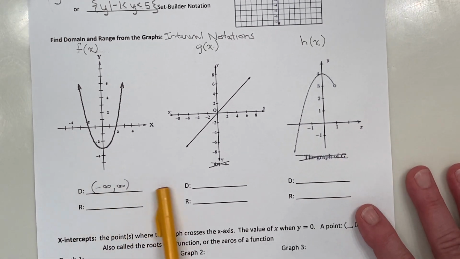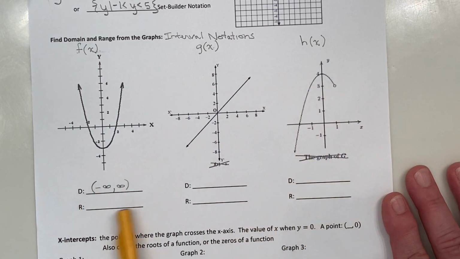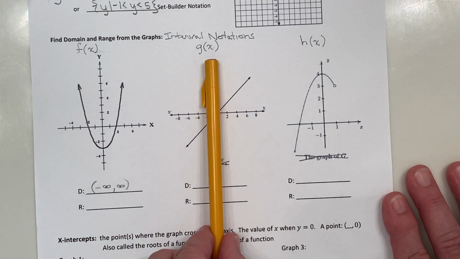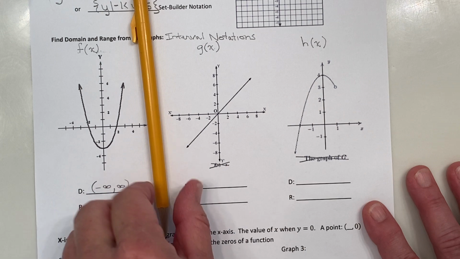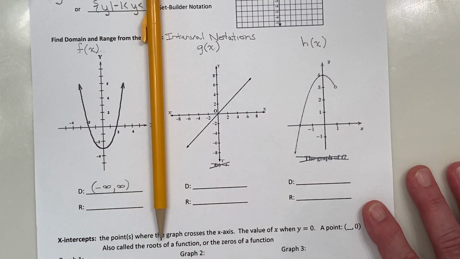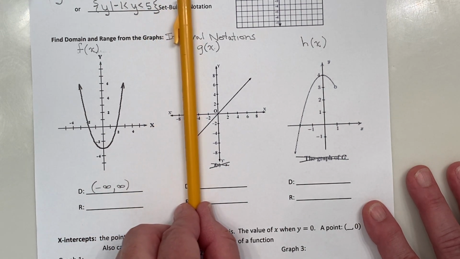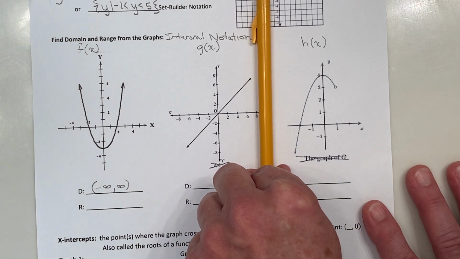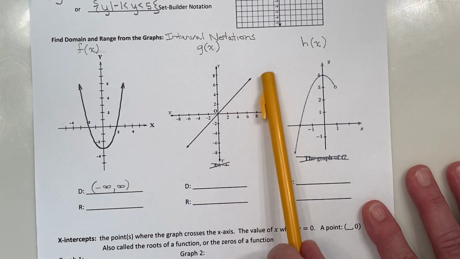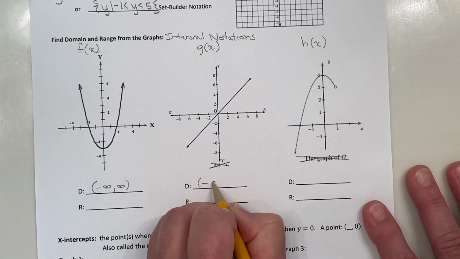All right, I'm going to go across and do all the domains for these functions, then I'll come back and do the ranges. Let's look at the g graph. The arrow suggests the graph continues without stopping. So no matter where you place your pencil, from far left to far right, I'm always going to be intersecting the graph of this function. That means I have x values on all real numbers.